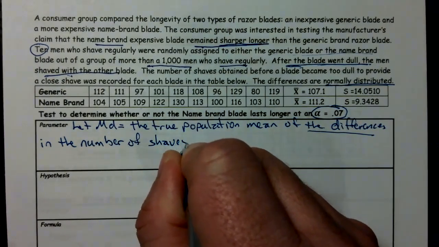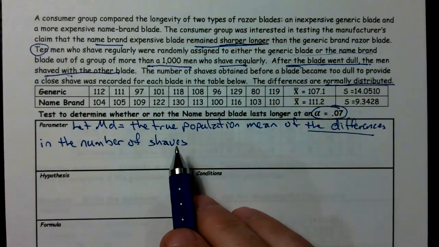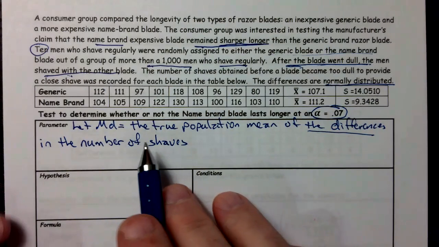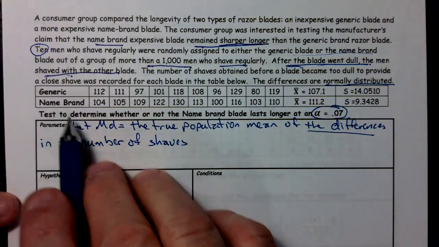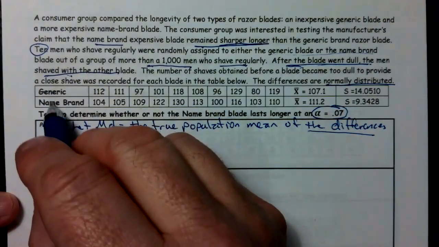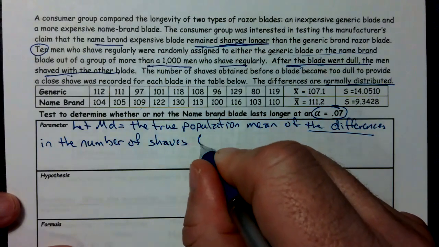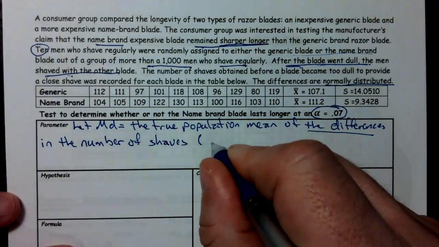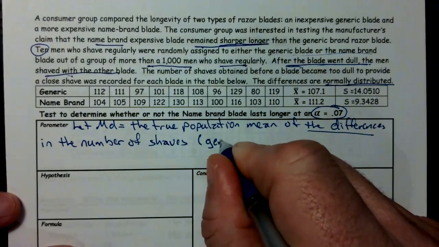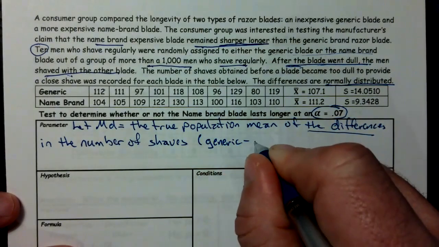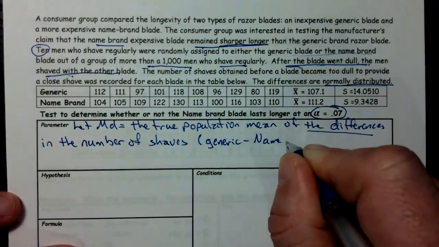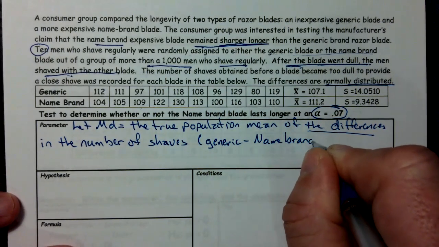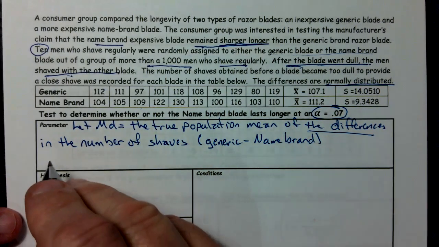And we have to give the order. Super important because that impacts the way we write our hypothesis. So in the number of shaves, and there's not a right or wrong, we just have to say which way we're going to go. And this time I'm going to go generic minus name brand. Generic minus name brand. We're going to need to come back to that in just a second.